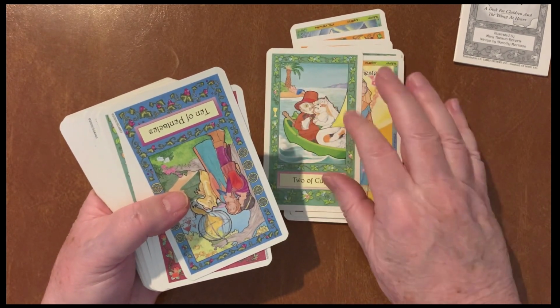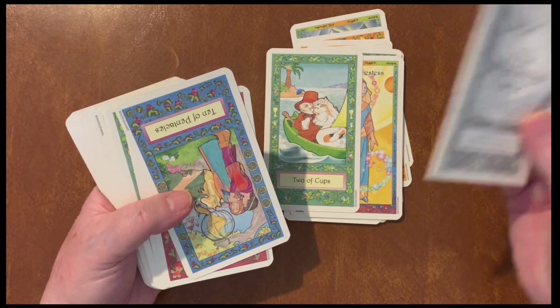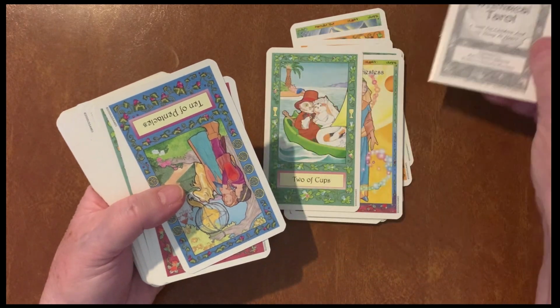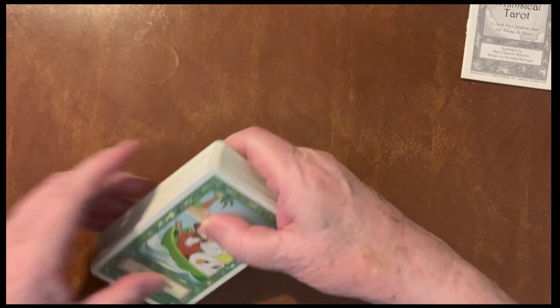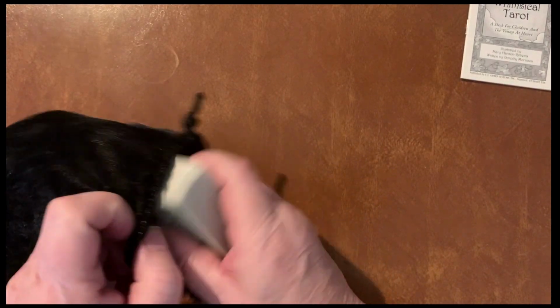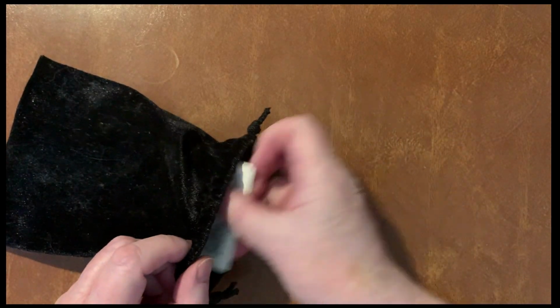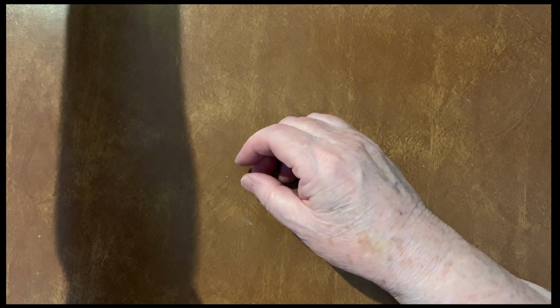So you can see what I'm talking about. You probably know most of these stories. If you don't, it comes with a little book that explains what story is being pictured and what it might mean. I love these cards. They're pretty, they're easy to handle, and they're very easy to read. You can literally have somebody do their own tarot reading with these cards because we all know the stories.